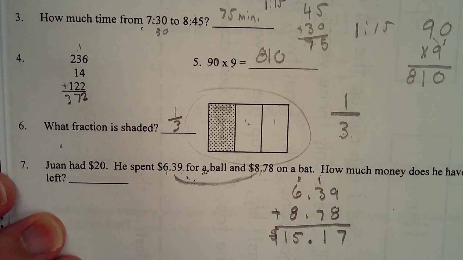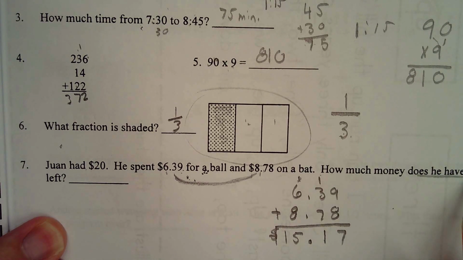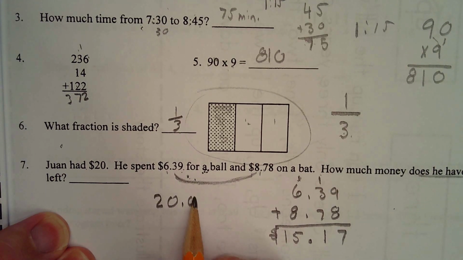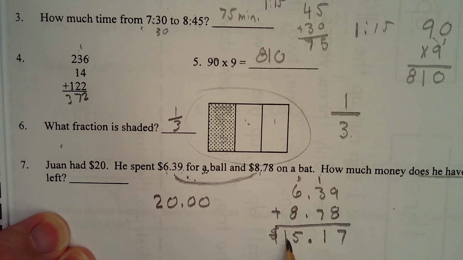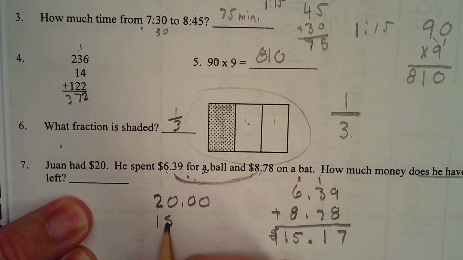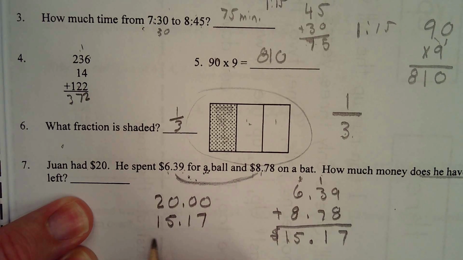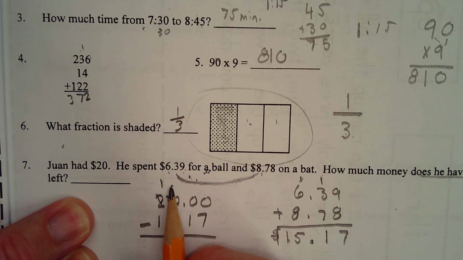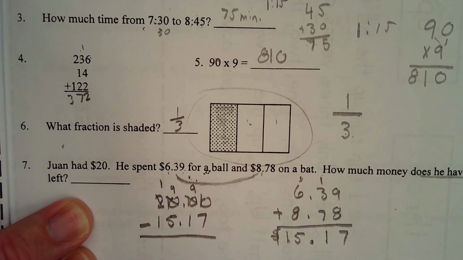But that's not the question. The question isn't how much did it cost him. It's how much does he have left. So he had $20, and he's going to spend $15.17. You can already tell it's going to be kind of messy. There's a bunch of zeros up there, so I have to do borrowing all the way over from the 2. So the 2 goes to a 1. This goes to a 10. Now it goes to a 9. Now this goes to a 10. Now this goes to a 9, and this goes to a 10.